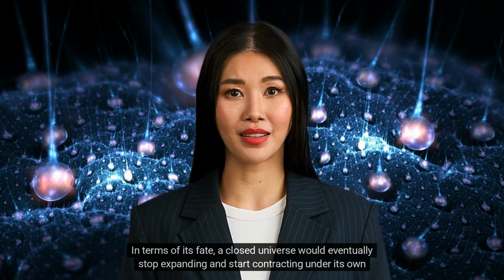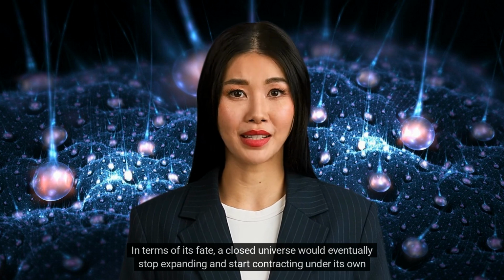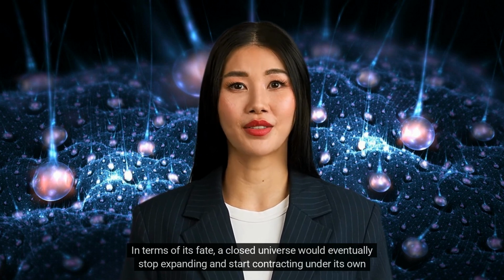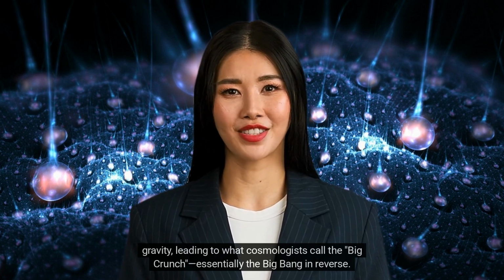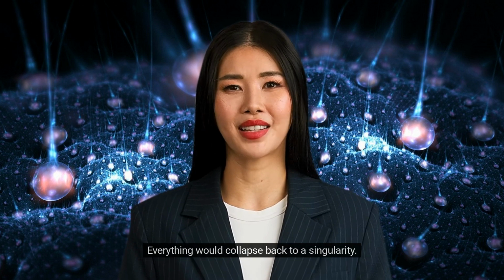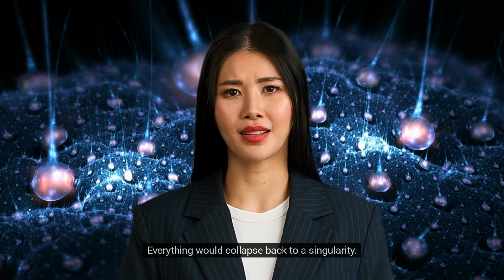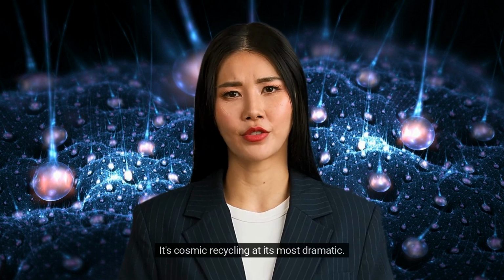In terms of its fate, a closed universe would eventually stop expanding and start contracting under its own gravity, leading to what cosmologists call the Big Crunch, essentially the Big Bang in reverse. Everything would collapse back to a singularity. It's cosmic recycling at its most dramatic.